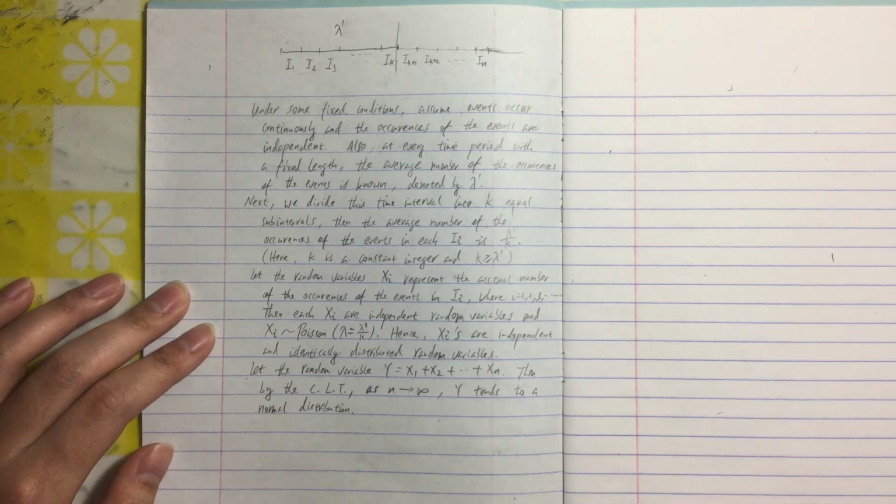Next, let's try to recognize what kind of probability distribution y is.